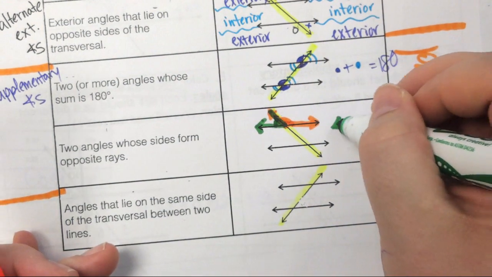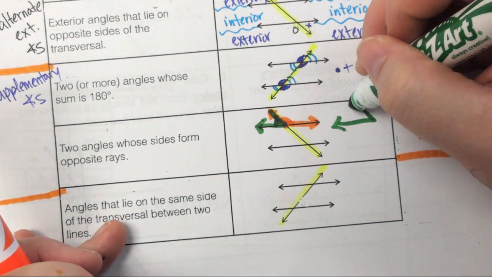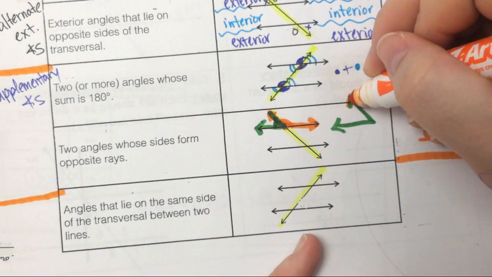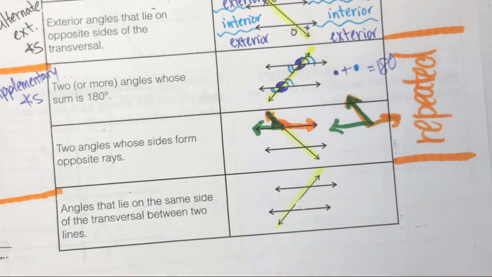They are a linear pair, and my picture got ugly, so I'm going to draw it again over here. Green plus orange made that line, and we called that a linear pair. Very good.